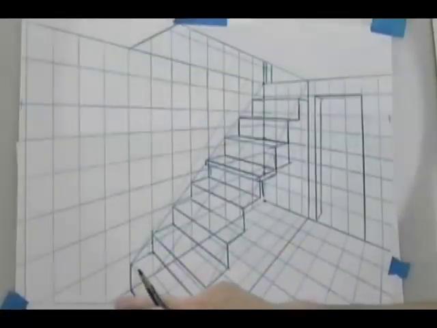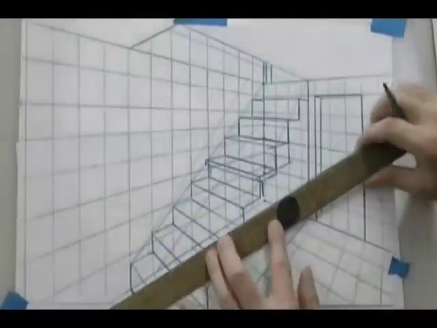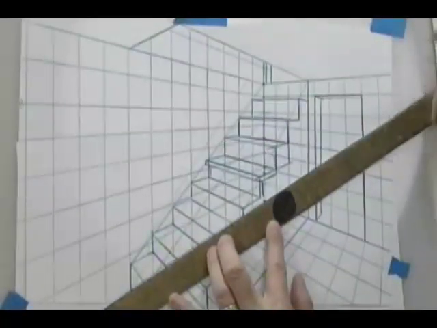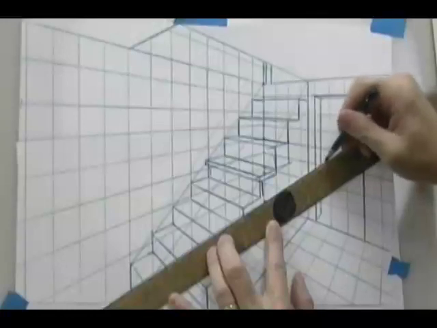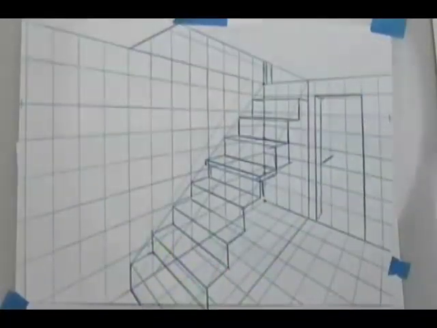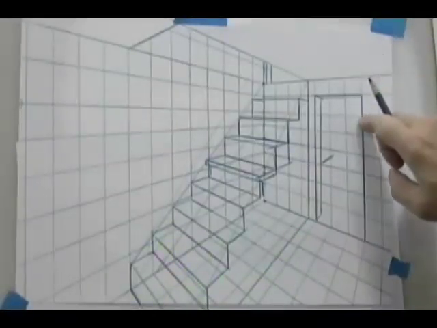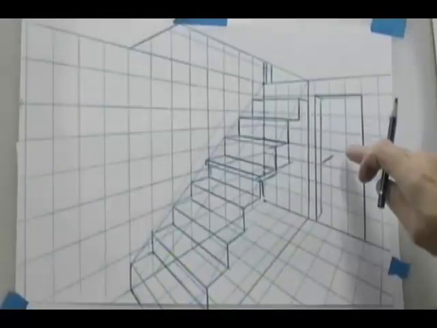So if the wall across here, this solid wall that's here, continues through to the other room, then we would have to extend this line here through the opening of the doorway to represent that wall on the other side. And then we'd have to determine where the corner of that room is in relationship to where we are.